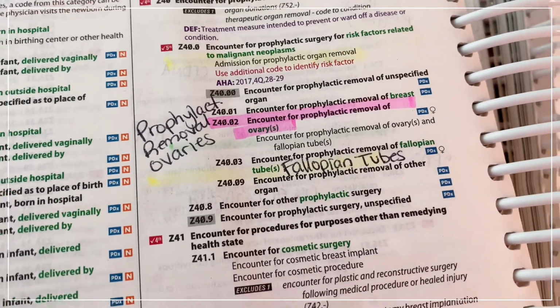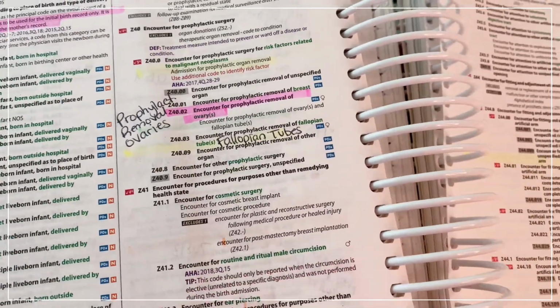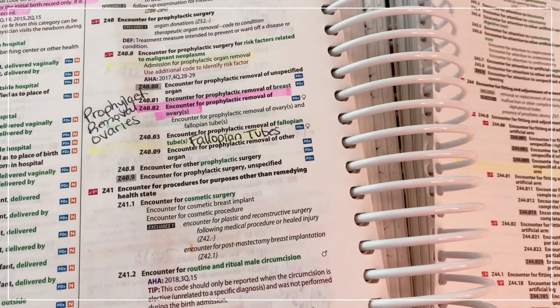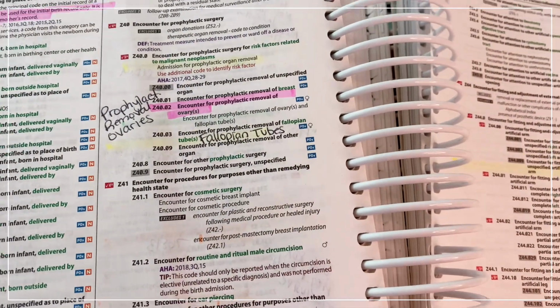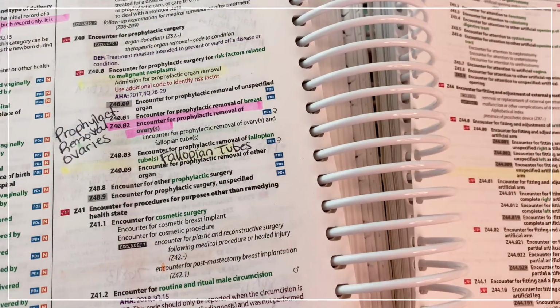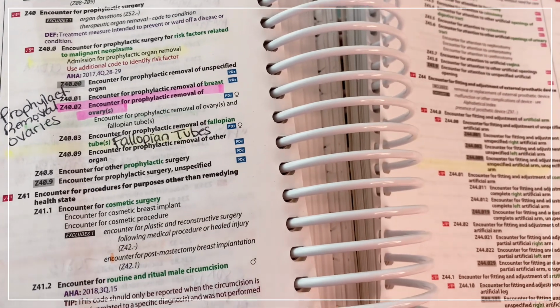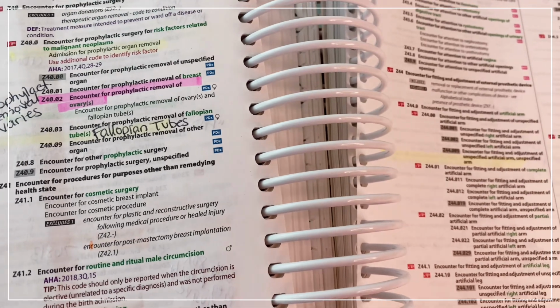So this patient is no longer receiving any treatment, and that's what you want to look for when you're trying to figure out, are you coding the malignancy, if the patient still has it, or was it completely removed and the patient's no longer receiving treatment for it. So this patient no longer is receiving treatment. She already had everything removed. She was actually 5 years breast cancer free, so good for her.